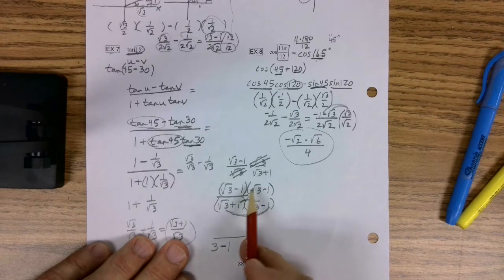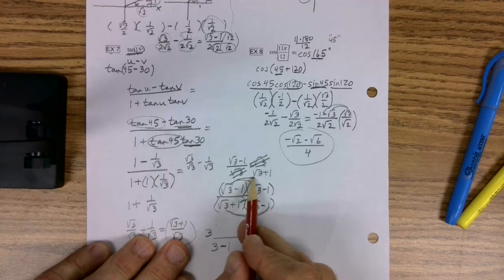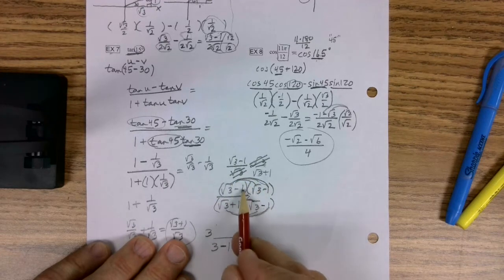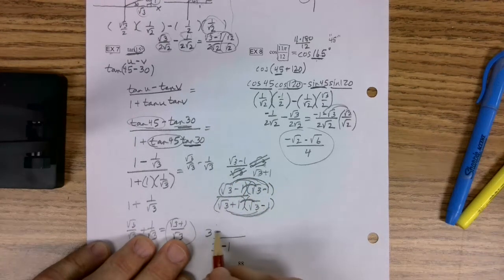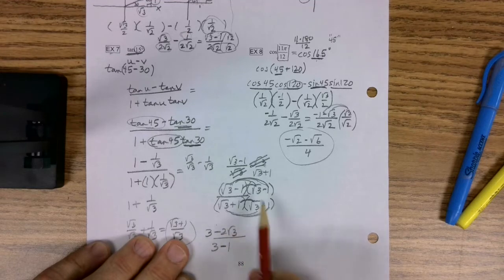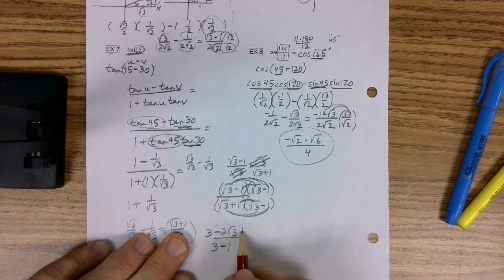Now in the top, I'm going to go first. So square root of 3 times the square root of 3 is 3. I'm going to do this in my head. Negative square root of 3 and a negative square root of 3 is negative 2 square root of 3. And then negative 1 times negative 1 is positive 1.